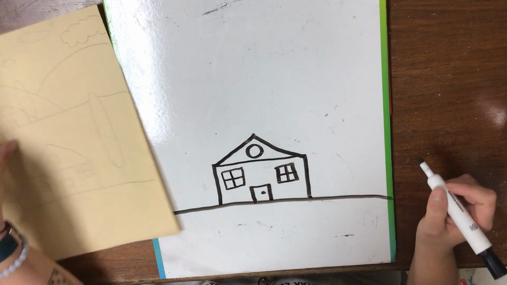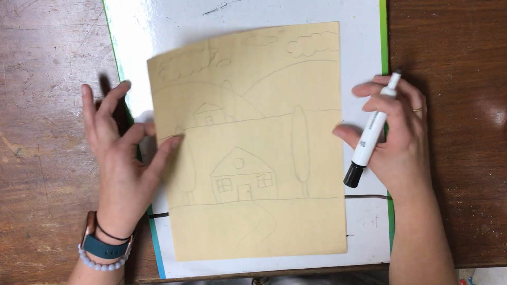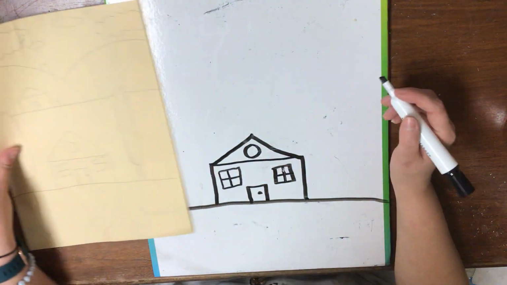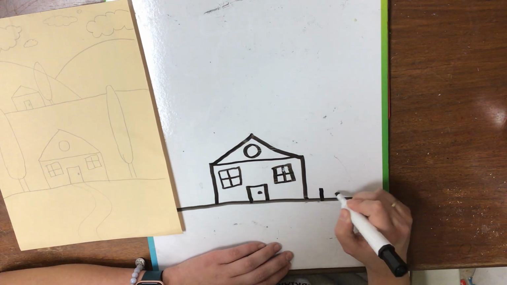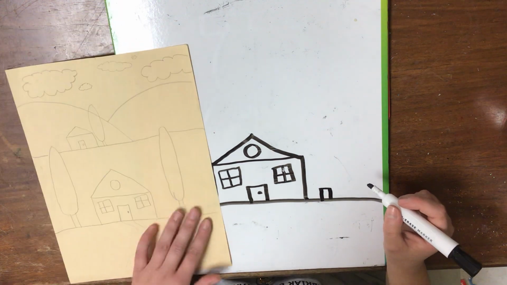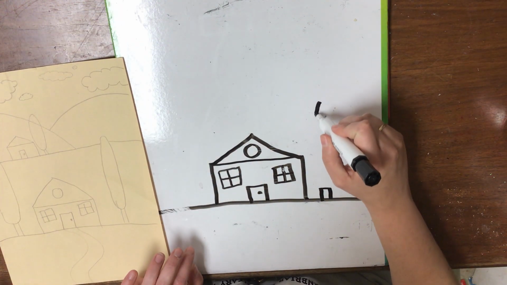I'm also going to draw two trees next to my house, and my trees are going to be taller than my house, okay? So what I'm going to do is I'm going to draw a little rectangle here for the trunk of the tree, and I want my tree to be taller than my house to show that I have a tall tree.